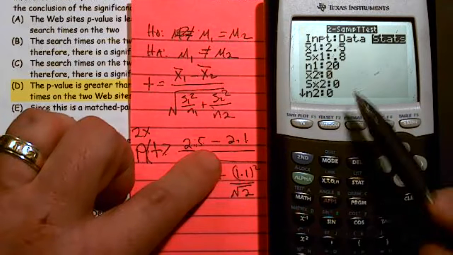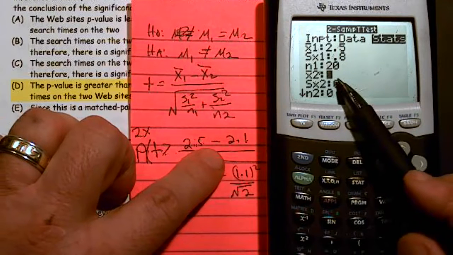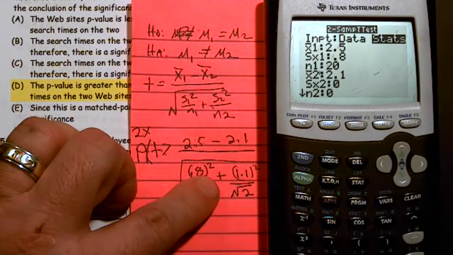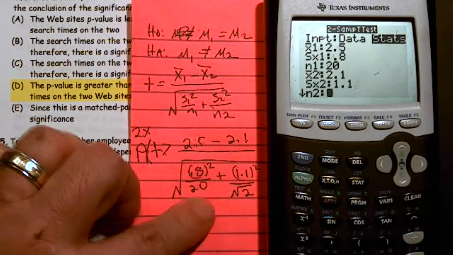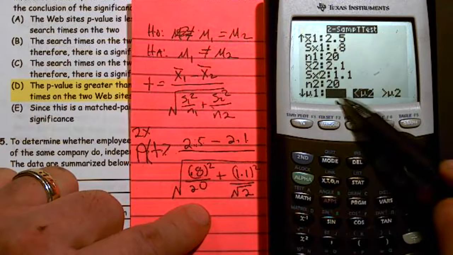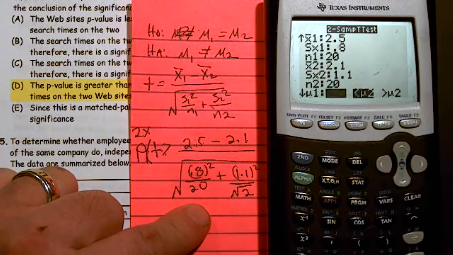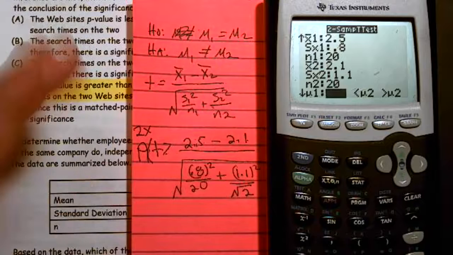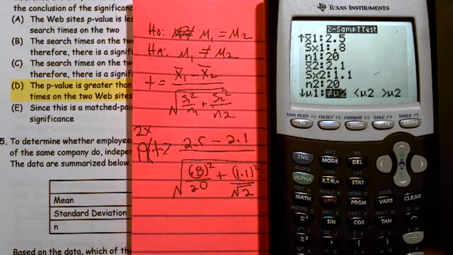The next had a sample mean of 2.1 with a standard deviation of 1.1 and a sample size of 20. Make sure you choose the not equal to. The reason it was not equal is they did not give a direction. They just wanted to compare them.